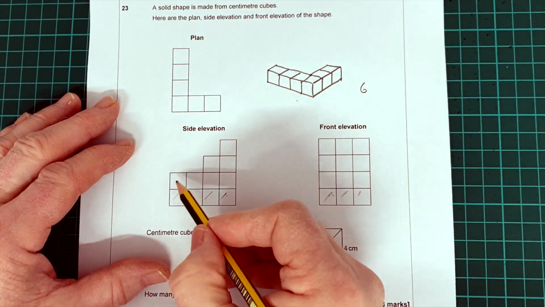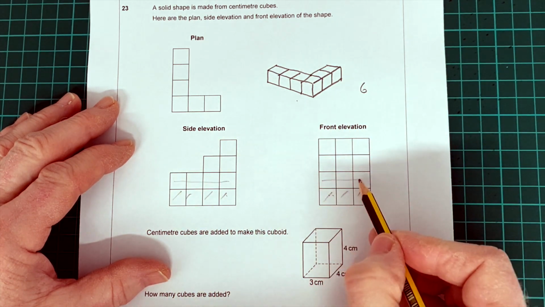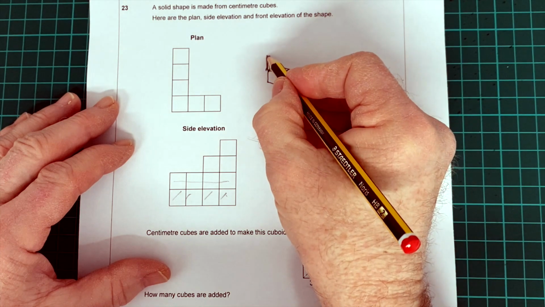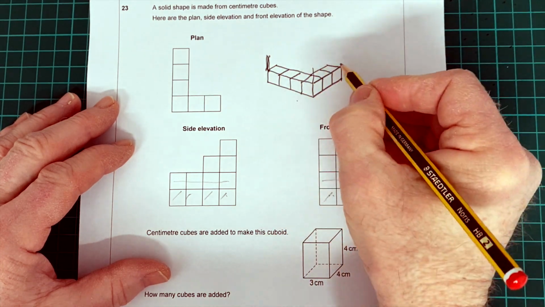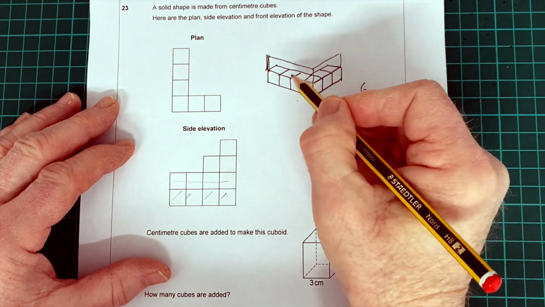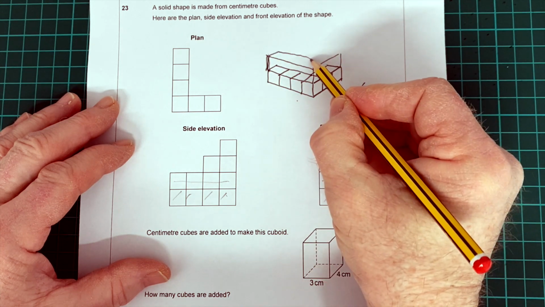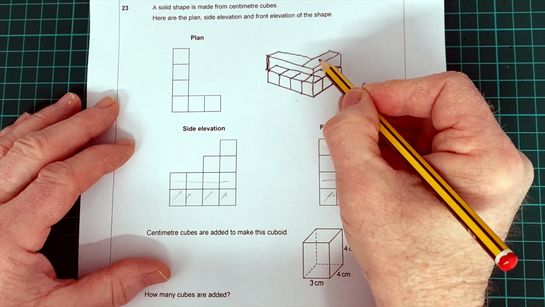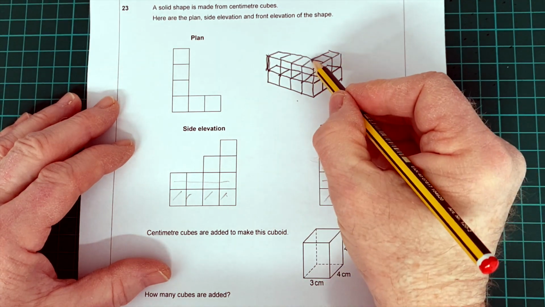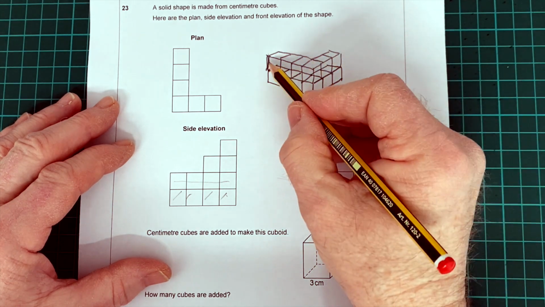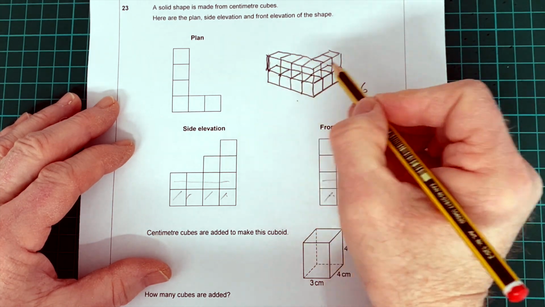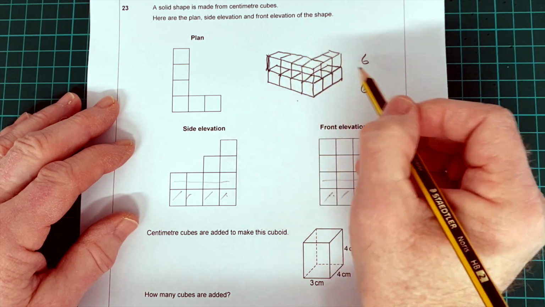6. I'm going to put the next layer on. You can see that that is exactly the same. So not very good sketching there, sorry. But put another layer on. It's going to look something like this. And we know that that's 6 again. Important with the corner one that you don't draw a line across that way. But there you go. We can still see the bottom layer. We've got another 6 cubic centimeters there.